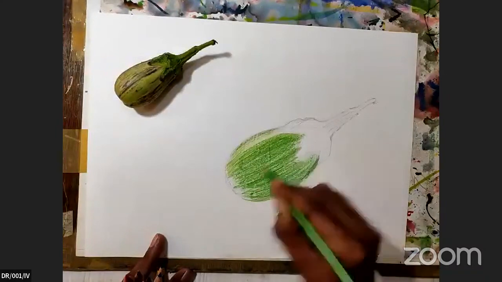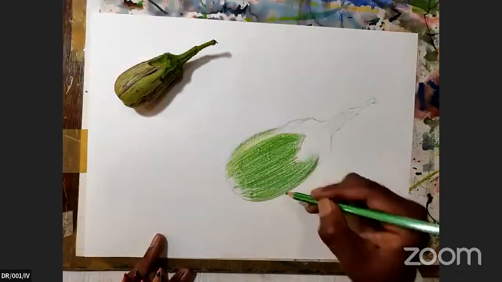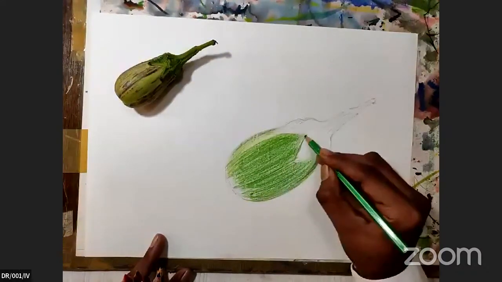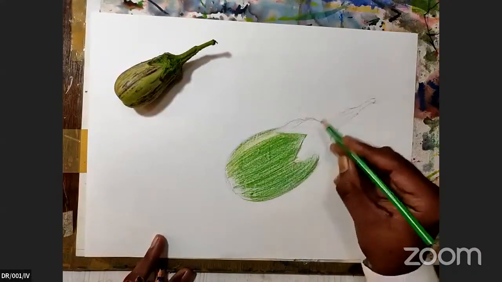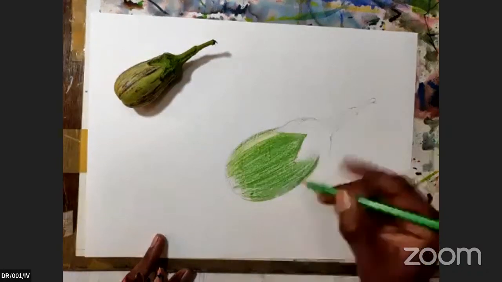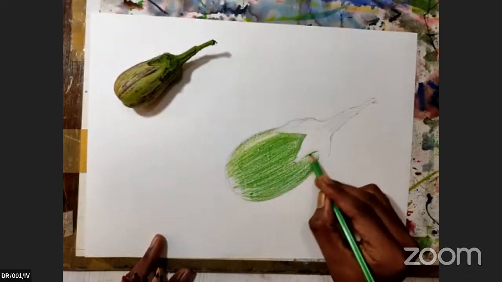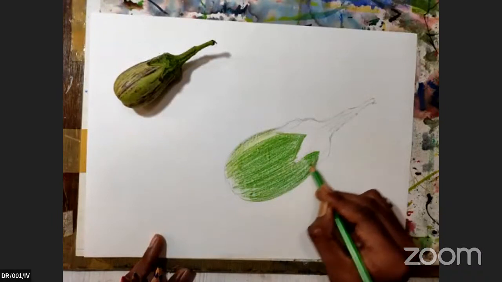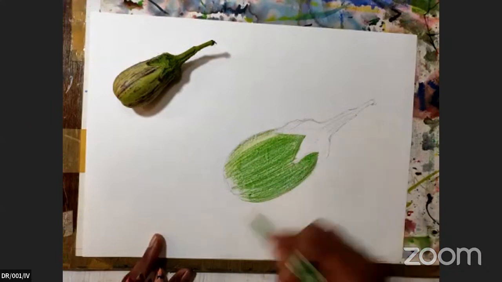Okay, middle tone and light tone have been covered properly. Somewhere we should draw sharp lines, like this. Okay.